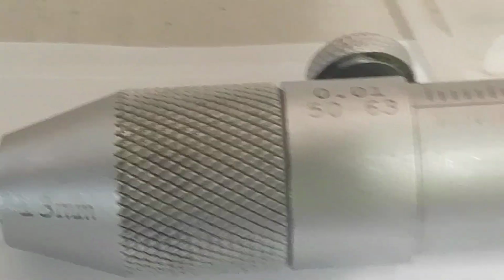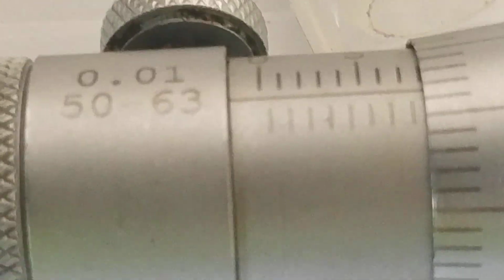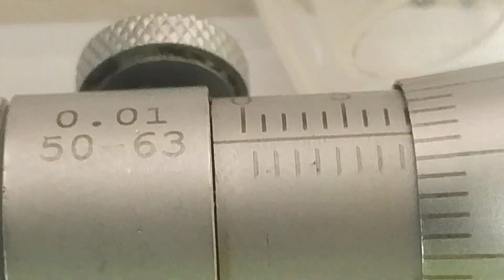If we want to calculate this, we say 13 plus 50. Now this graduation you can see on the sleeve scale.